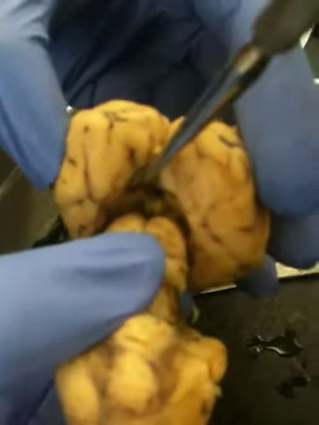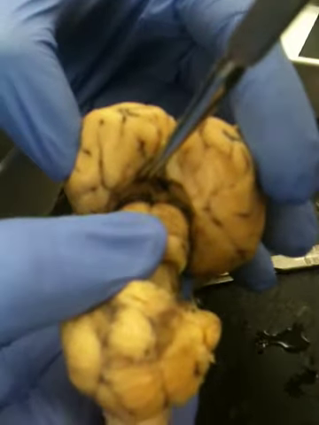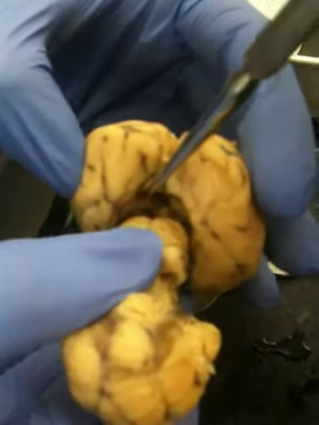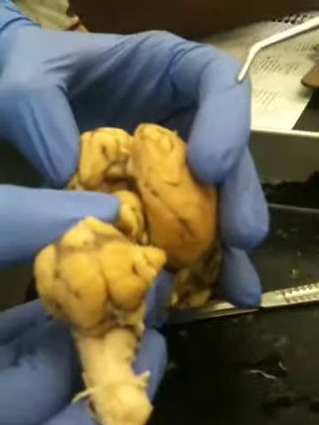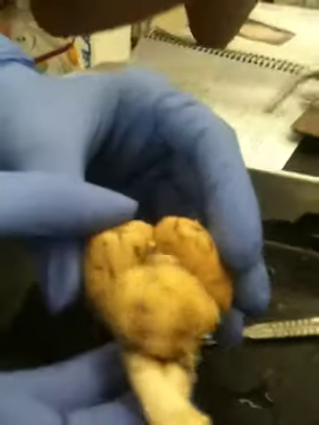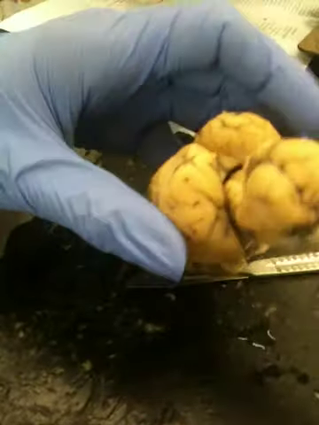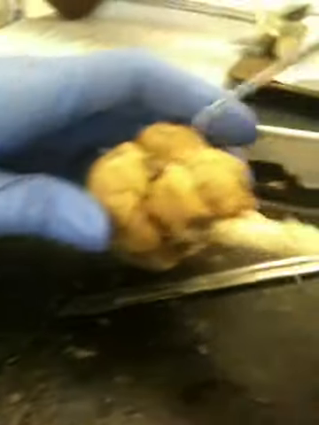Little tongue or vagina 2? That's vagina 2. A little bean. Also known as the G-spot, I believe. Or the clitoris. All right, it's a personal thing, personal preference.